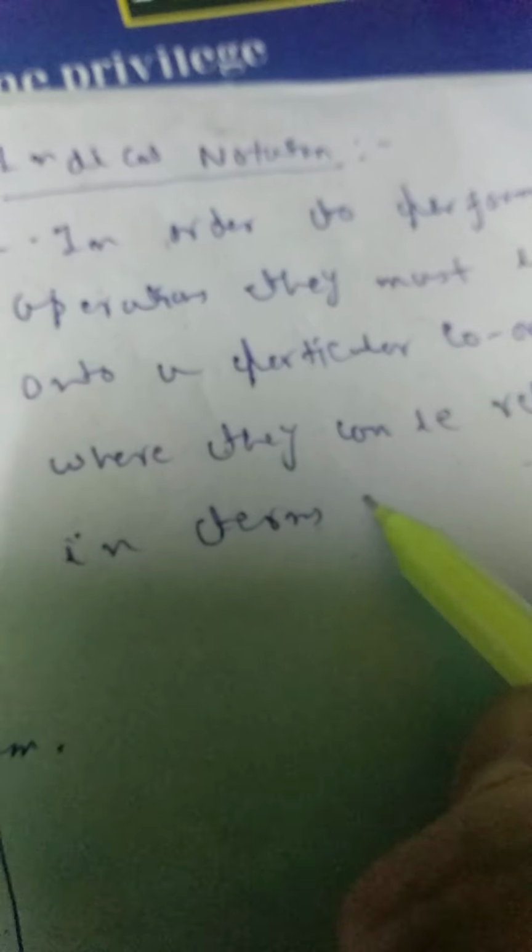So by indicial notation, this is needed in order to perform the tensor operations, where there must be a coordinate system by which the components can be represented in terms of that particular coordinate system. So here the main thing is that we need a coordinate system by which we can represent the components.